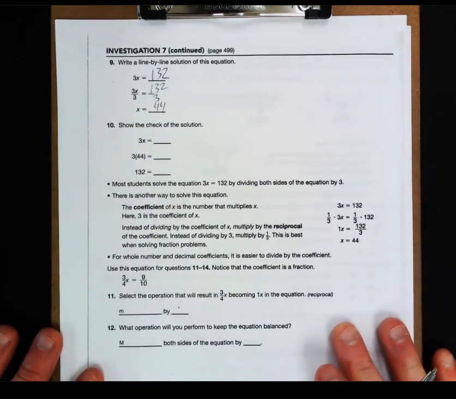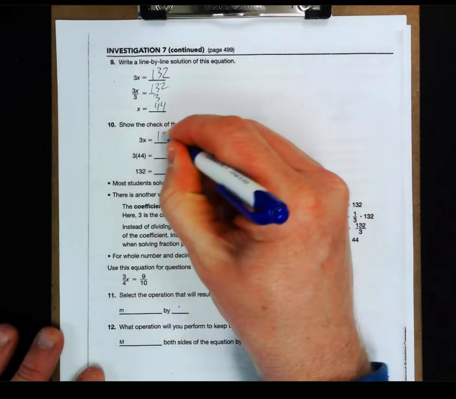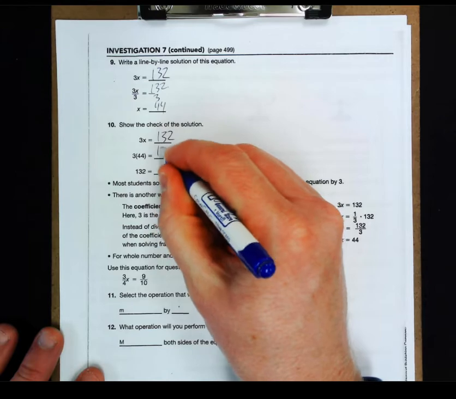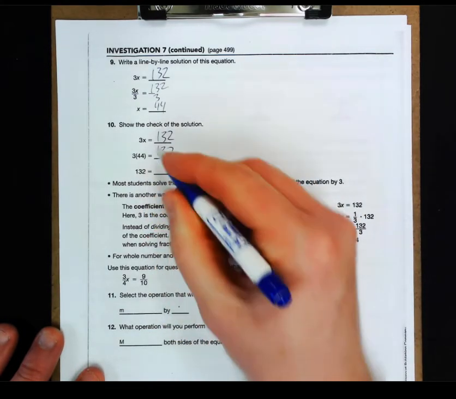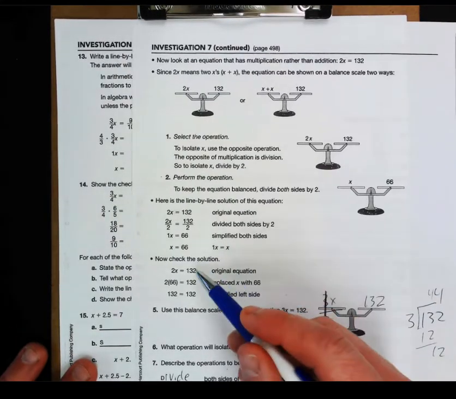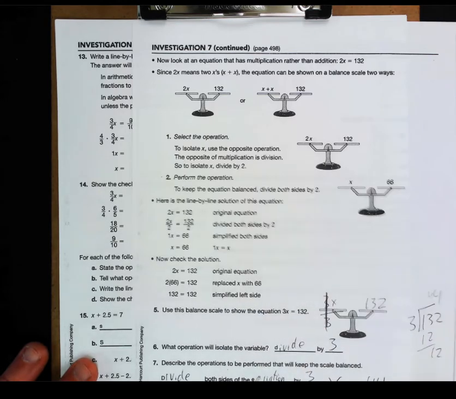Now we're going to check this equation. 3x still equals 132. 3 times 44 should still equal 132. 132 equals 132. That tells me I did the problem right, guys. So if you go back over here, you see how they just repeated. That's what we're doing over here.